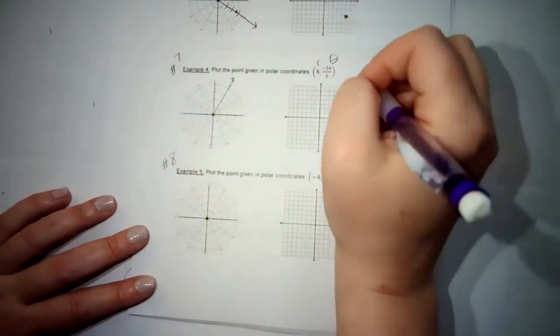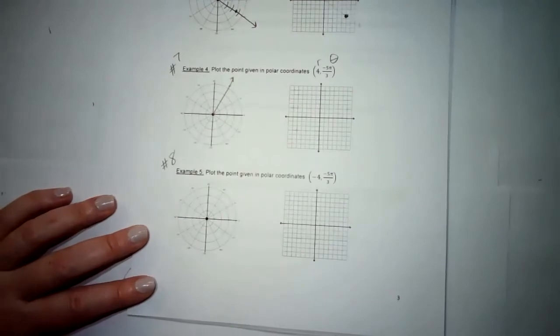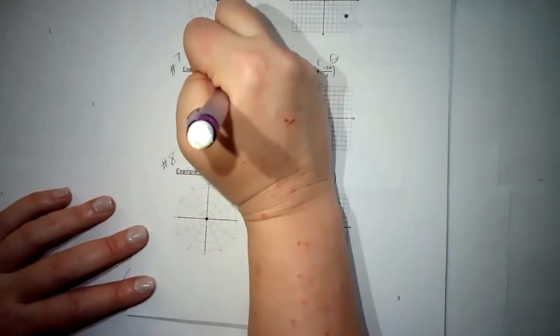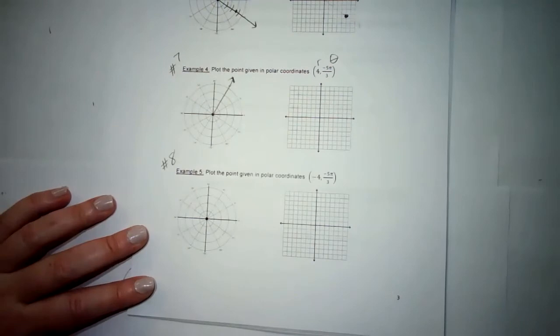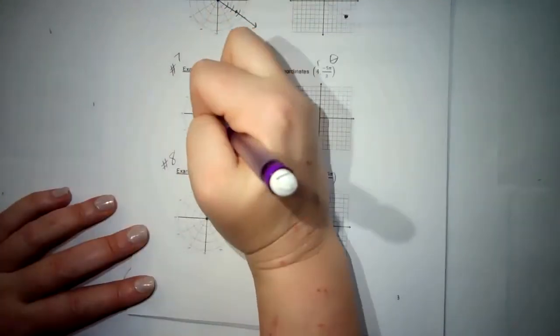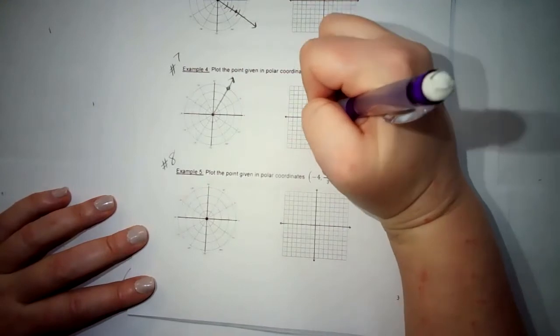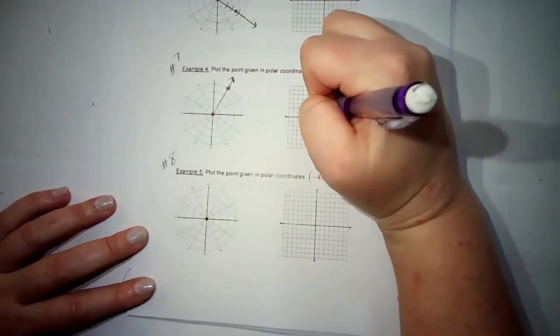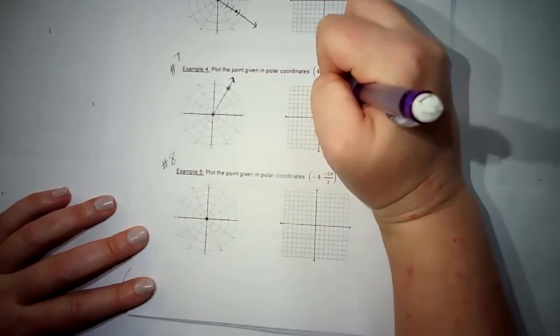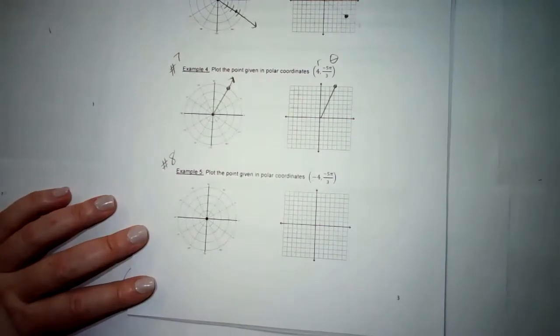This is going to be your negative 5 pi over 3, okay? Then we want to go 4 circles forward. So 1, 2, 3, 4. That's what we're looking at. So somehow on my math lab, you're going to end up with something that looks like this, or it might just be a floating dot in the middle, but it's going to be in quadrant 1.